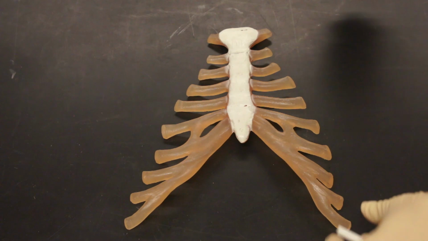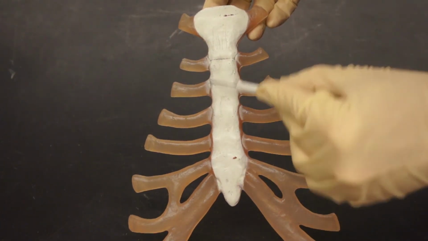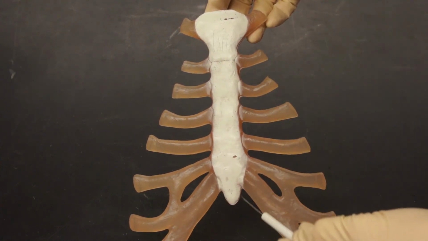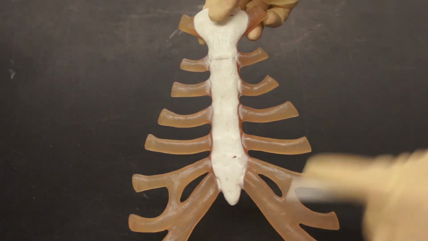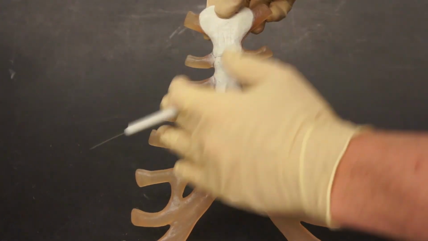This model shows a section of the breastplate. We have the sternum right here. This is the body of the sternum. This is the manubrium up top, and the xiphoid process, this projection at the bottom. And this orange tan stuff coming off of the side is the costal cartilage.